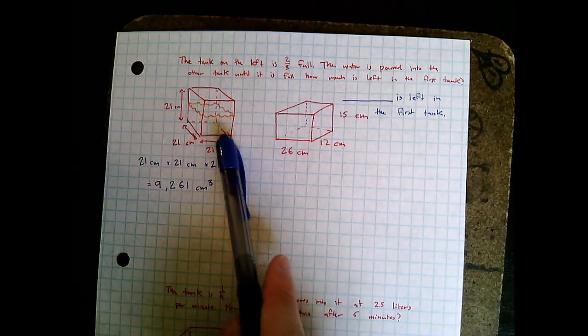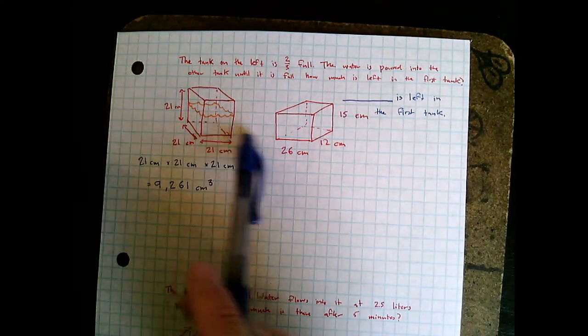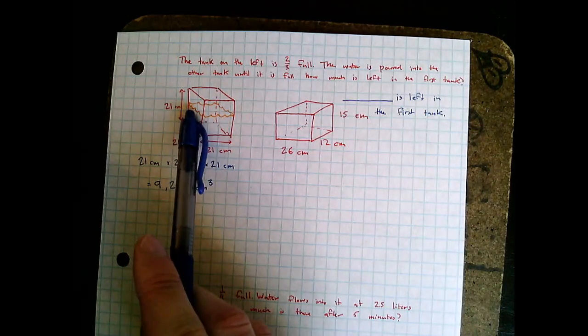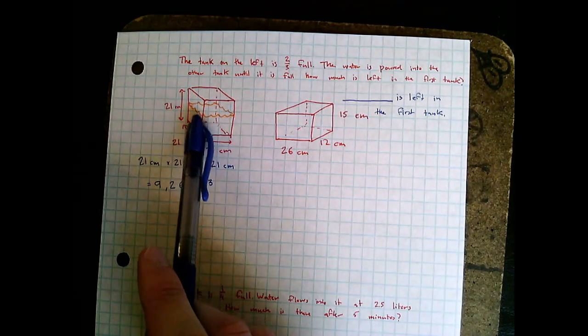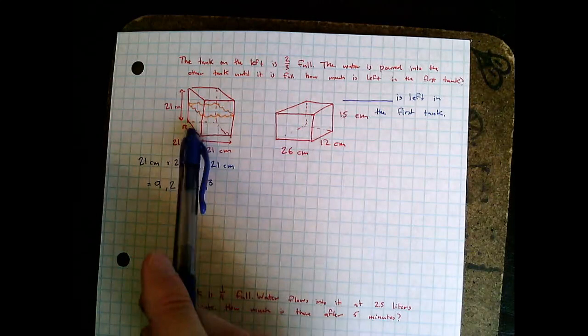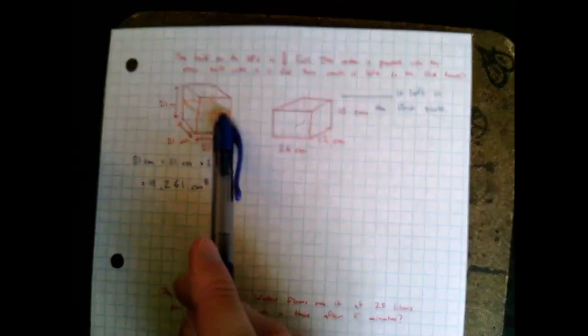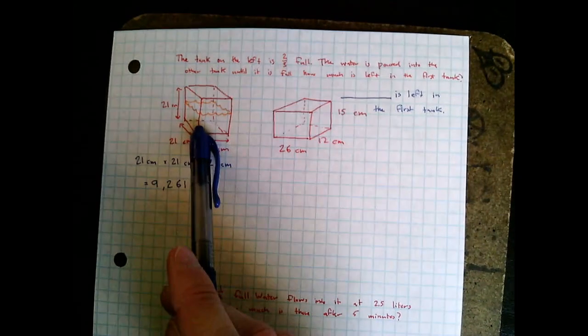But it's not filled the entire way. I want to pause and just think about the problem, what I'm trying to figure out. It's not filled the entire way. I pour probably most of this into this tank, and then there's some left. And I want to know how much is left. So I really need to figure out how much is in here. And how can I do that?